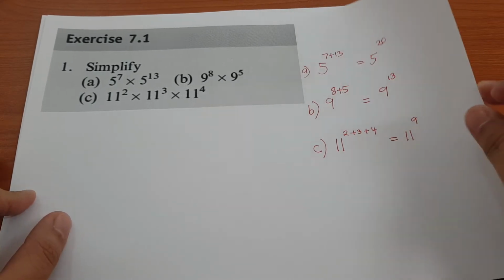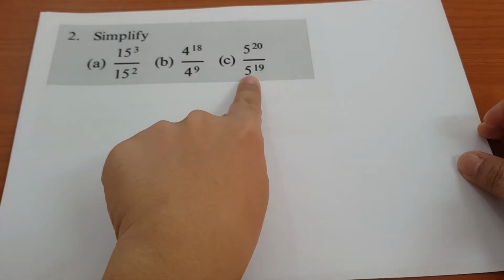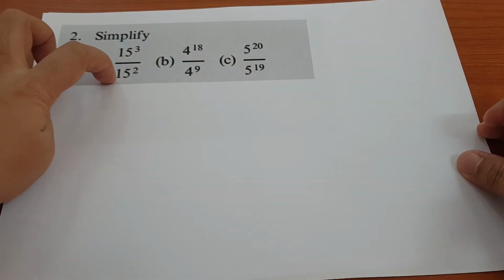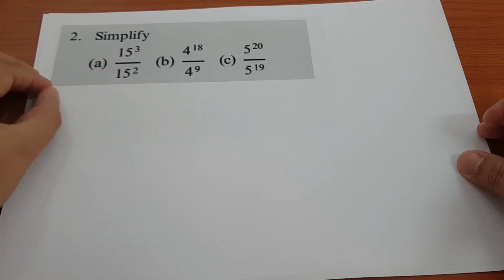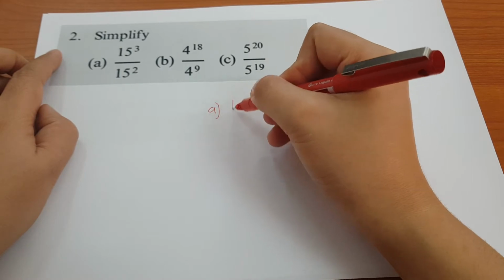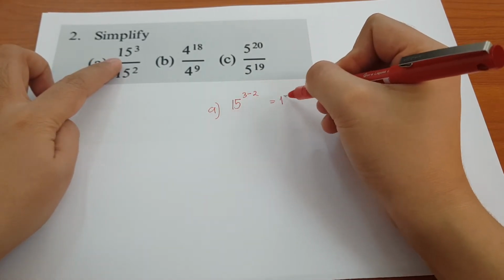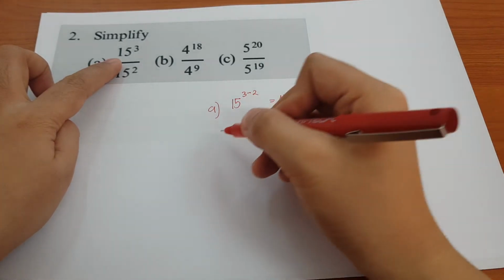Let's continue with example number 2. Here the operation is division for all, with the same bases: 15, 4, and 5. So what do we do here? We just subtract the powers. Here, 3 minus 2 is 1, and we don't need to write 1.